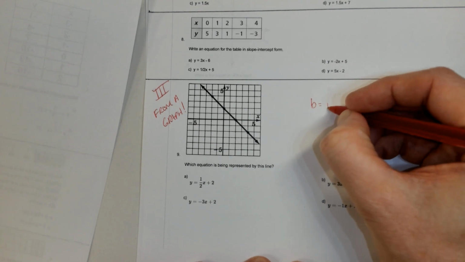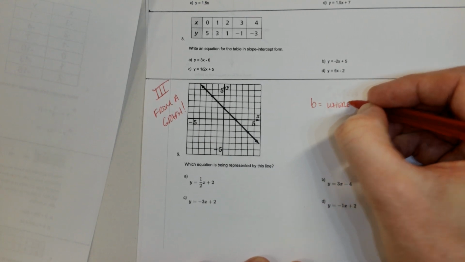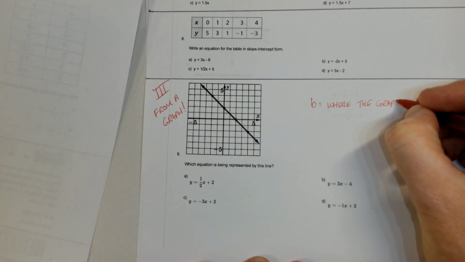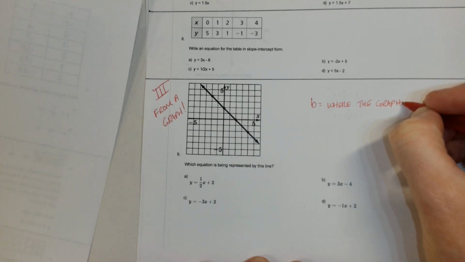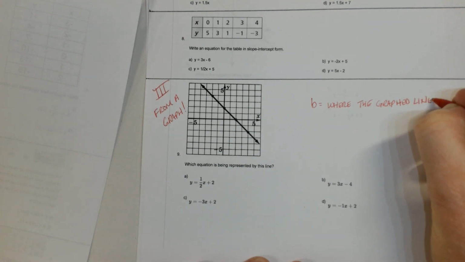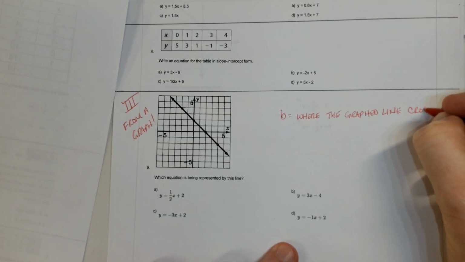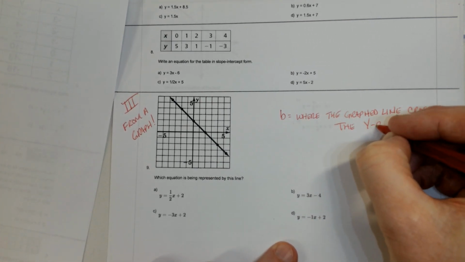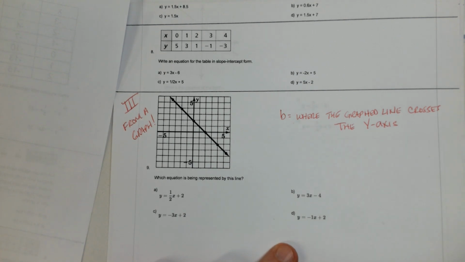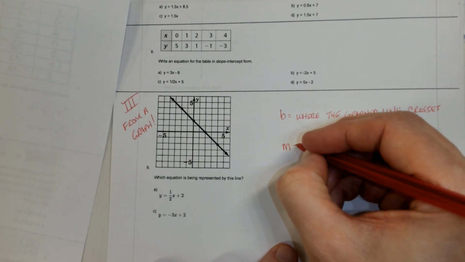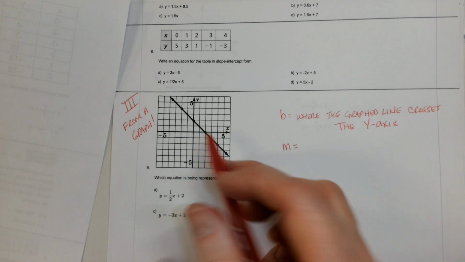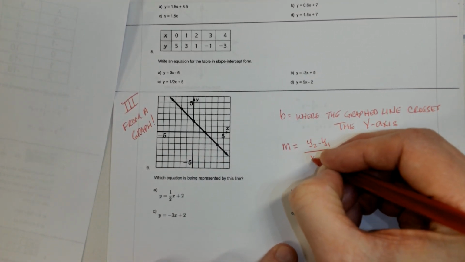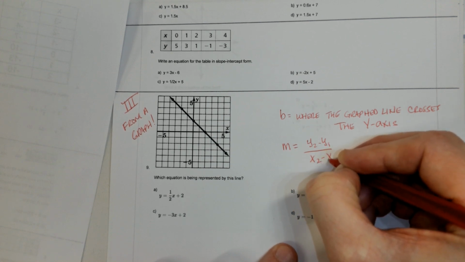B is where the graphed line crosses the y-axis, and M from a graph, again, this always works, y2 minus y1 over x2 minus x1.